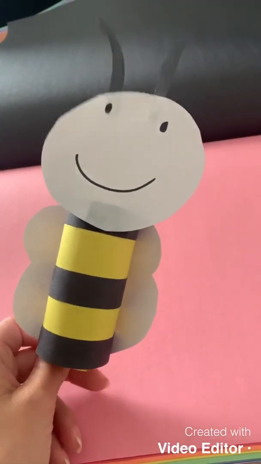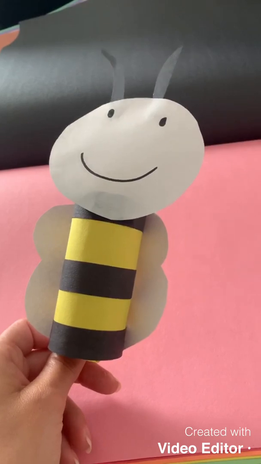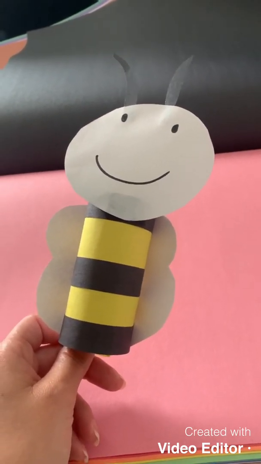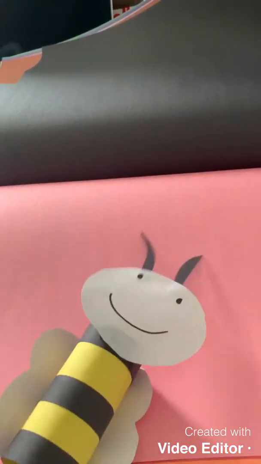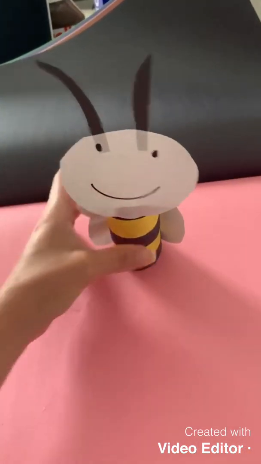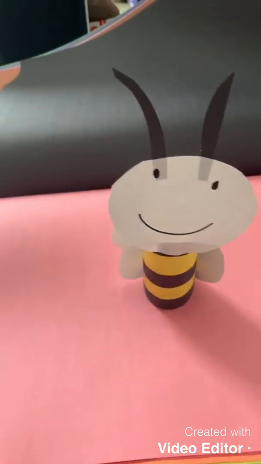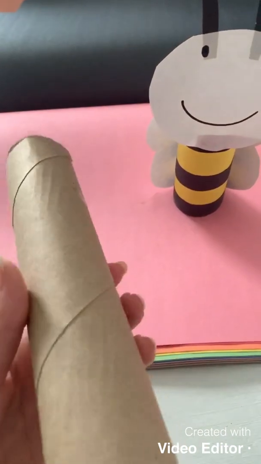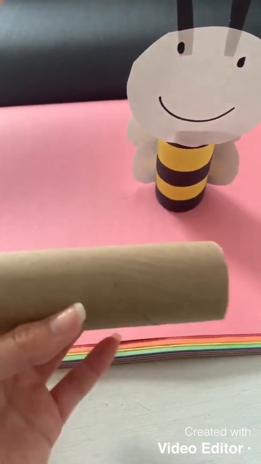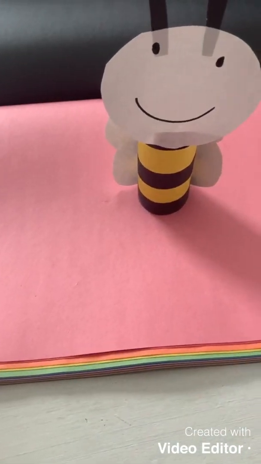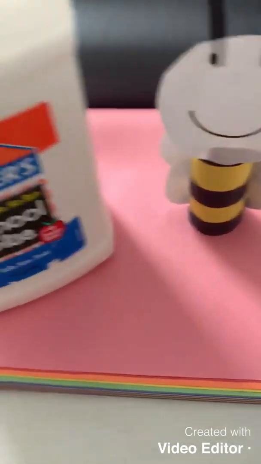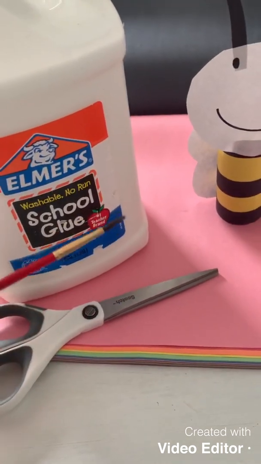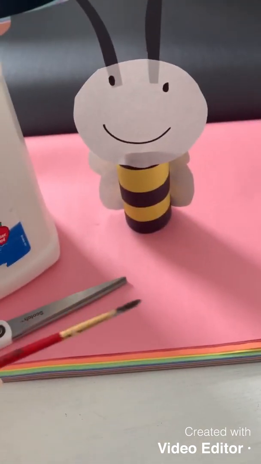Good morning, friends. Here is my bumblebee that I created out of a paper towel roll and construction paper. All I needed was construction paper, like I said, and a paper towel roll or toilet paper roll. I only had a paper towel roll, so I cut it in half. I cut a small piece off, and then I had glue. I have to use my glue, scissors, and this paintbrush, which is for me to dip into my glue because that's all I have.